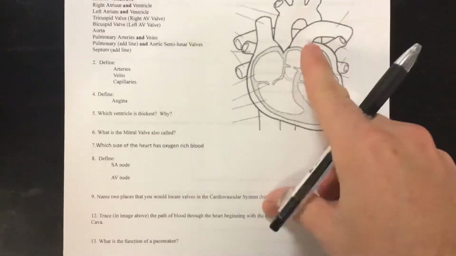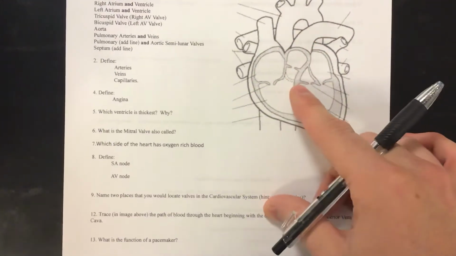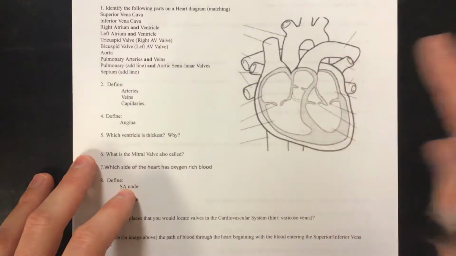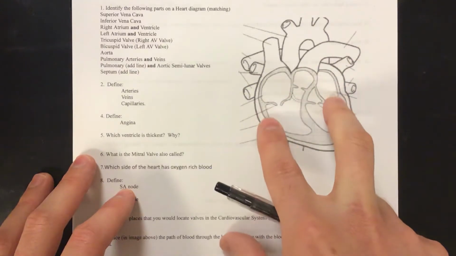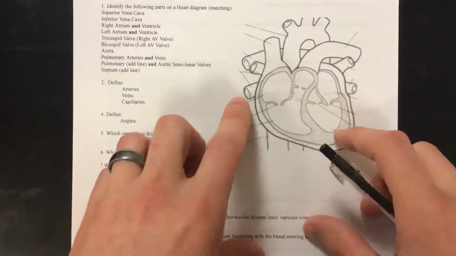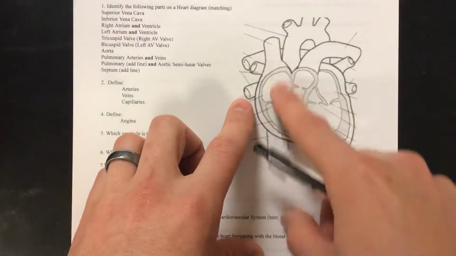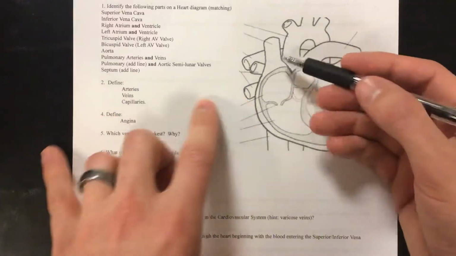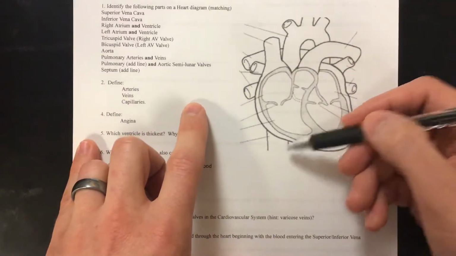All right. So first off, we get the anatomy of the heart. This is something you should have already done. You should already have it in your notebook. The only hard thing to remember here is that your left is its right. So this is my left side, so I know this is the right atrium, right ventricle, just because it's my left side.